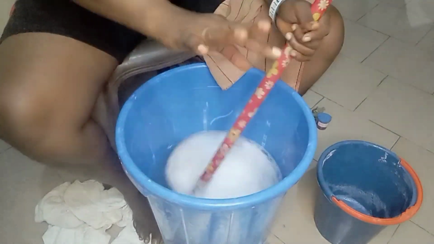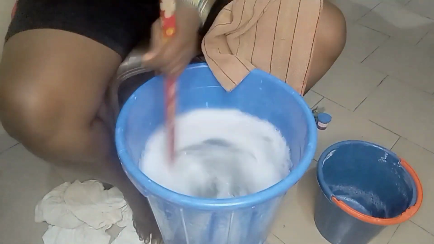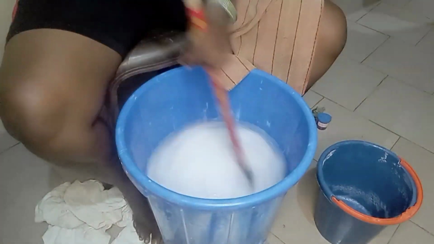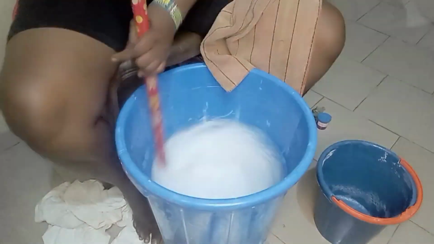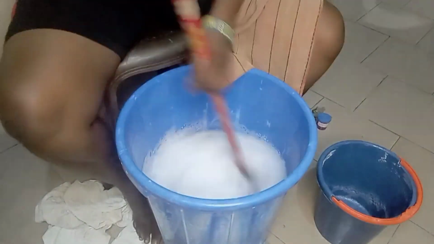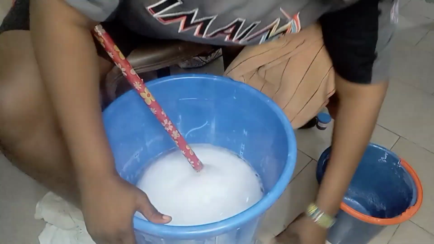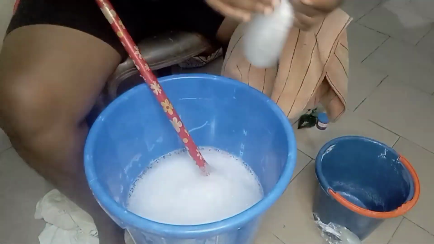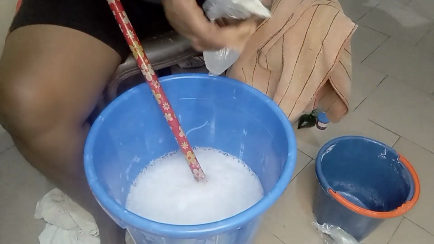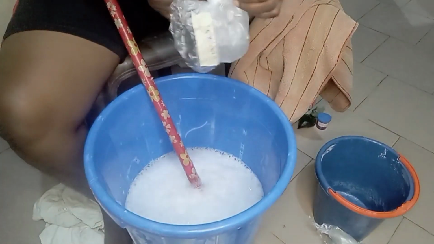My hand is hurting because I used my hands to touch the mixture. So in that case, I would advise you to get hand gloves to wear. Get hand gloves to wear. That way I'm okay with the mixing. Then I can take this one, which is still thick, so I need to mix first.